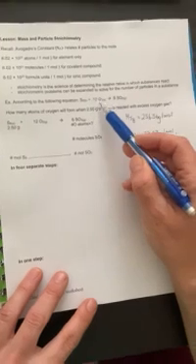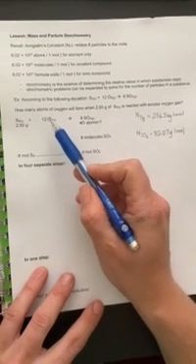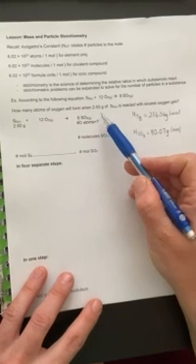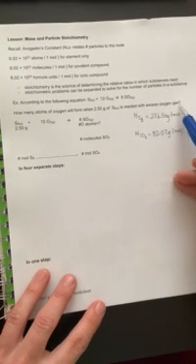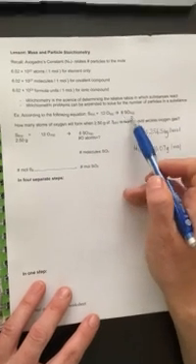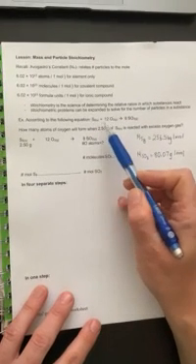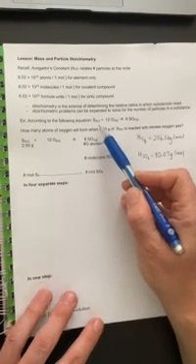So if we have an equation like this, S8 plus 12O2 goes to 8SO3, and we are asked how many atoms of oxygen will form when 2.50 grams of S8 is reacted with excess oxygen gas. First, we're going to check and make sure that we have a balanced chemical equation. We do. It has already been balanced for us. That's always the first step, make sure that it's balanced.